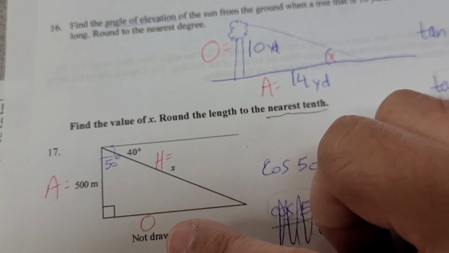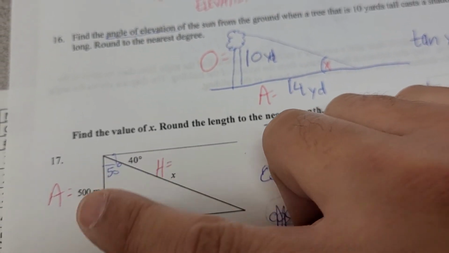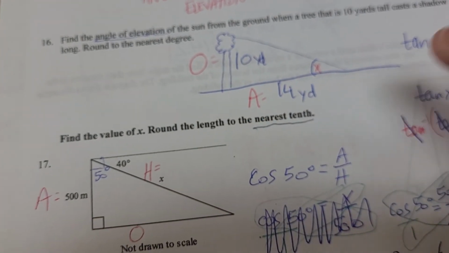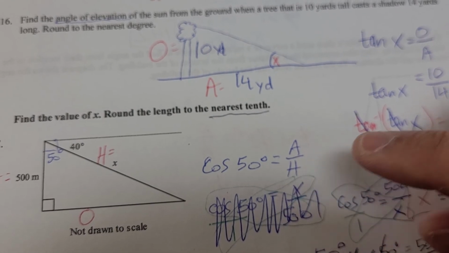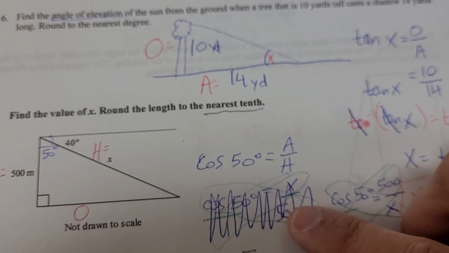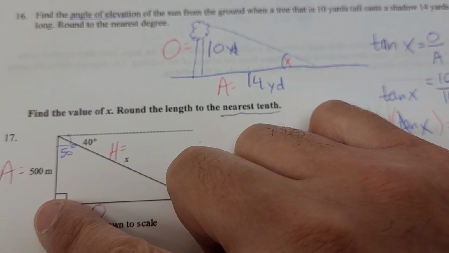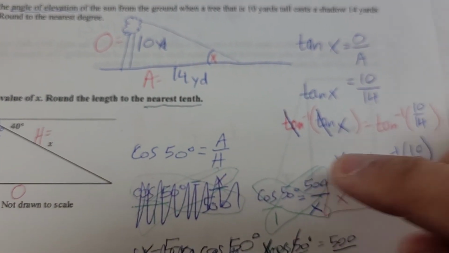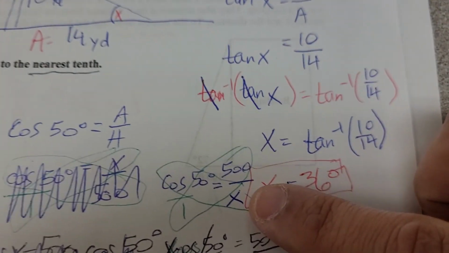So from the 50, the side opposite is here. Don't know that. My hypotenuse is the x, and my side adjacent is 500. I have the a and the h, so I'm going to use cosine. It's going to be a over h. Here I made a slight error right here. Cosine of 50 is going to be 500 over x. And you see right there I did the opposite before, but it's going to be 500 over x.